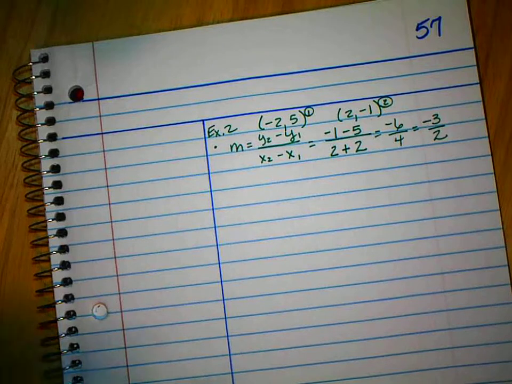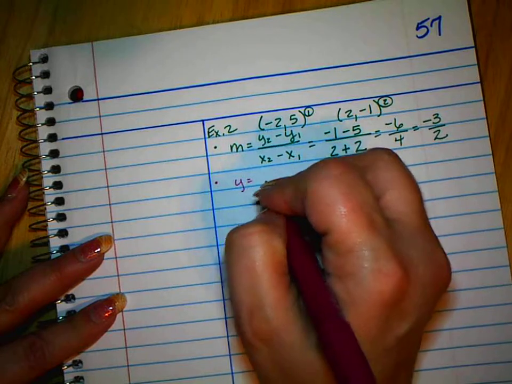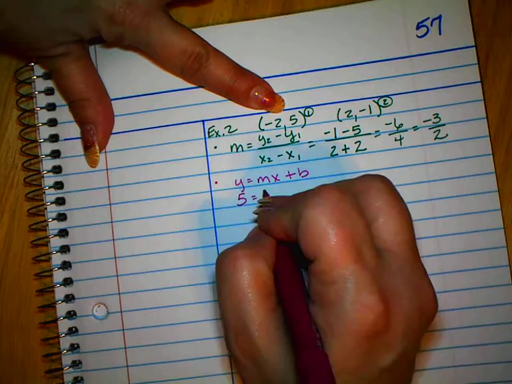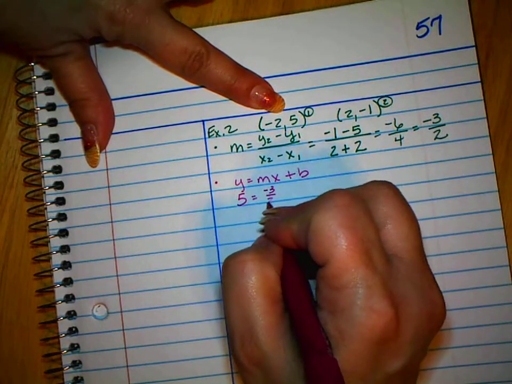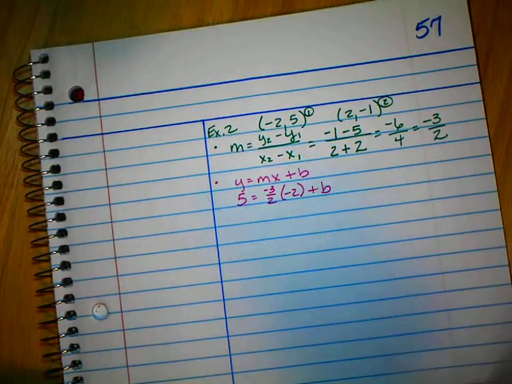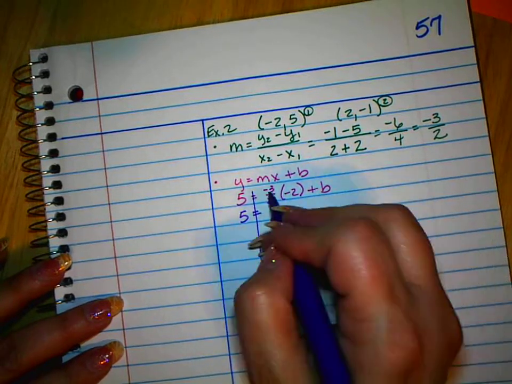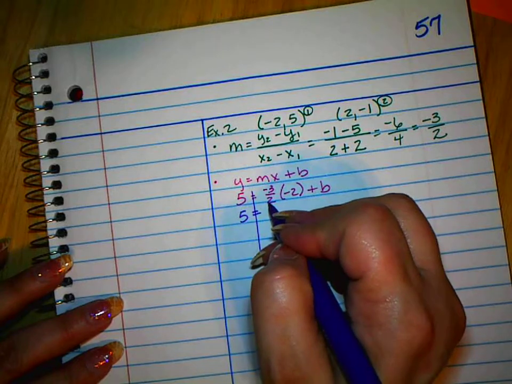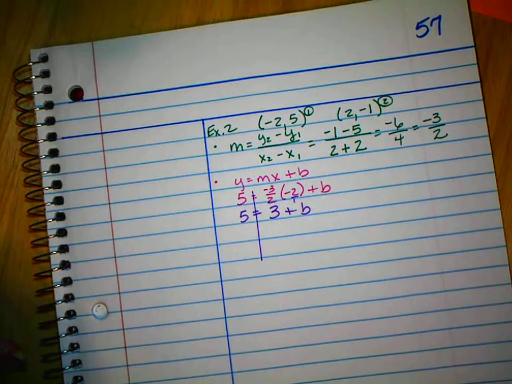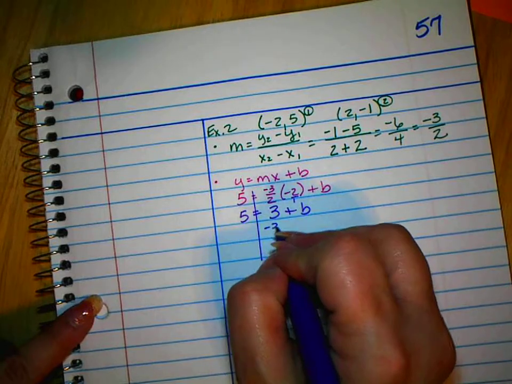So neither one of these points is my y-intercept. So I need to substitute one of the points and the slope into my equation. I'm going to use my first: 5 equals negative 3/2 times negative 2 plus b. Which means now, okay, negative times negative is a positive. The 2 will divide out, so that leaves me 3, which means then I have to undo this.